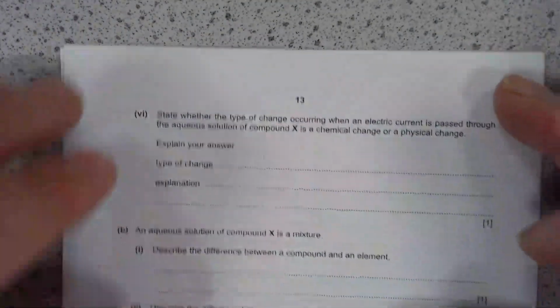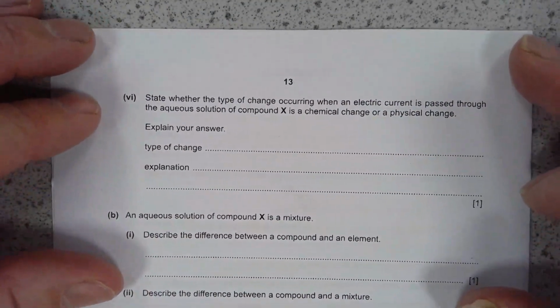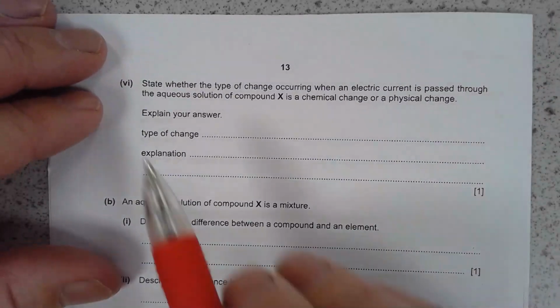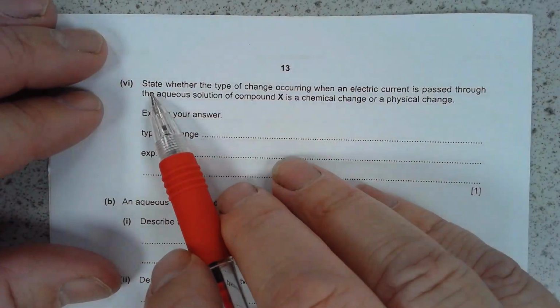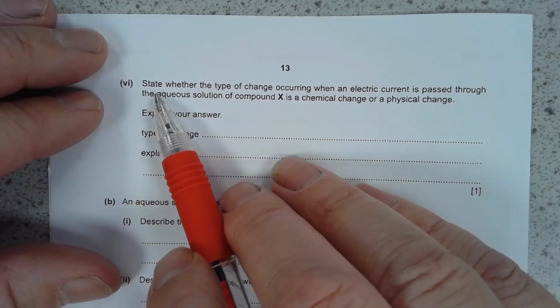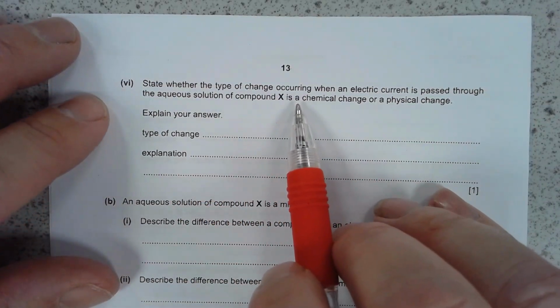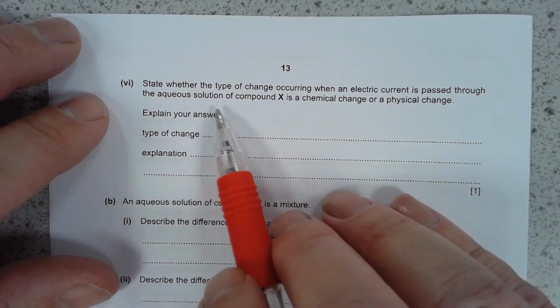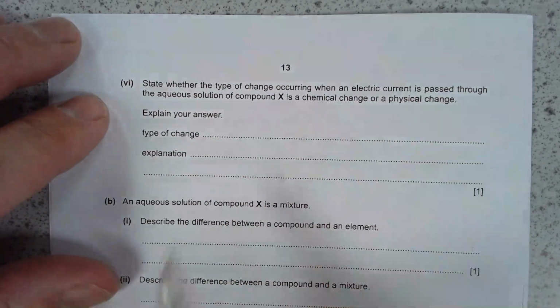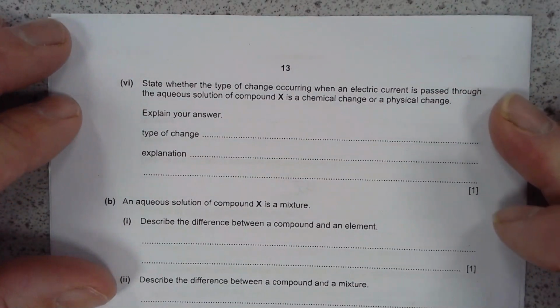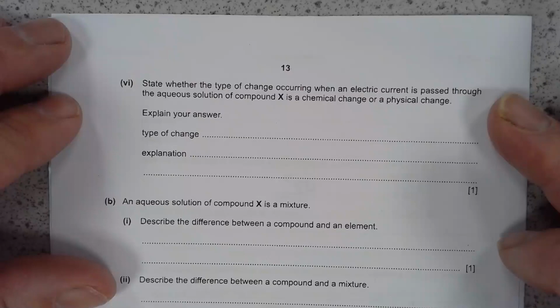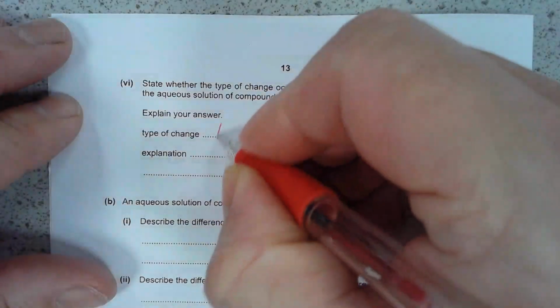Right, next one. Now this one we had a little bit of difficulty with, but you need a bit of help with. So let's go through this one. It says state, which means make a simple statement whether the change occurring is physical or chemical. So the type of change. If we think about it, are we producing any new substances? No. So it's physical.